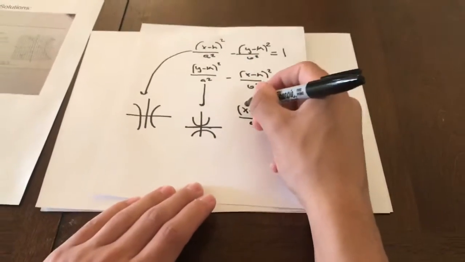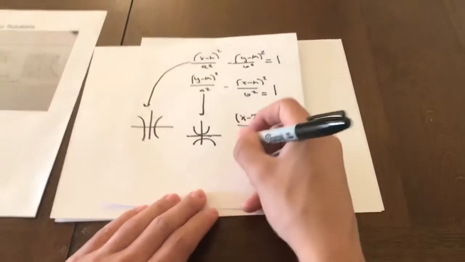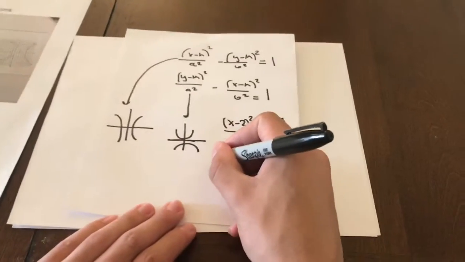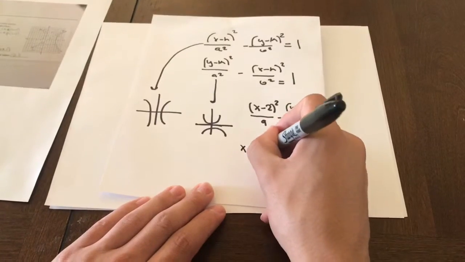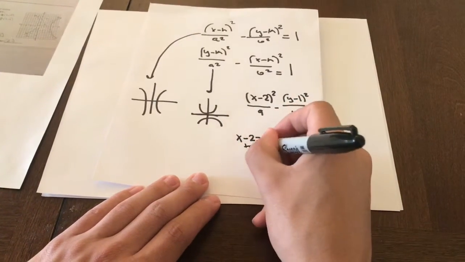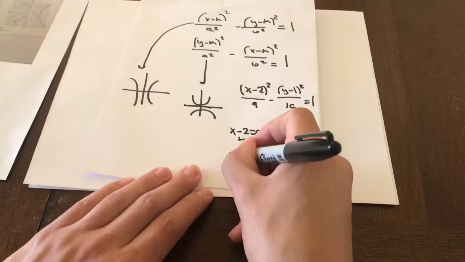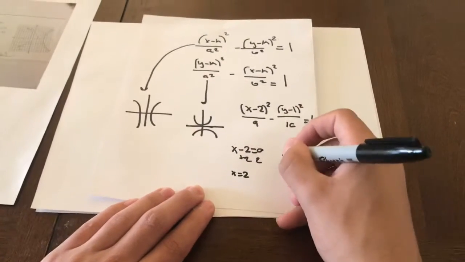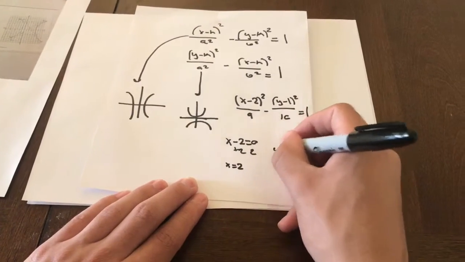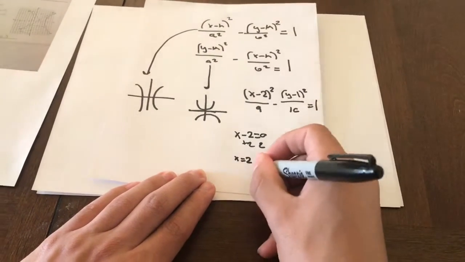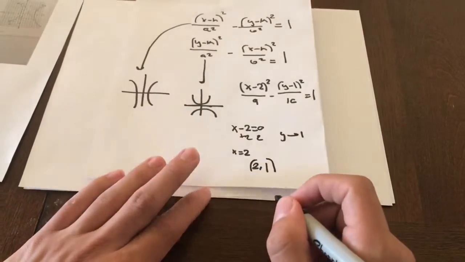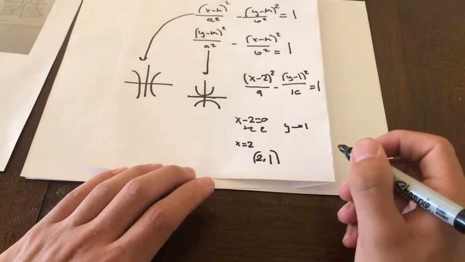Your center comes from these two parentheses. In order to find your x and y, or h and k, set these equal to 0. Add to both sides, x equals 2. So that's your h. Do the same thing for y, and your y will be 1. So your center is (2, 1). Easy. Now, let's find our vertices.